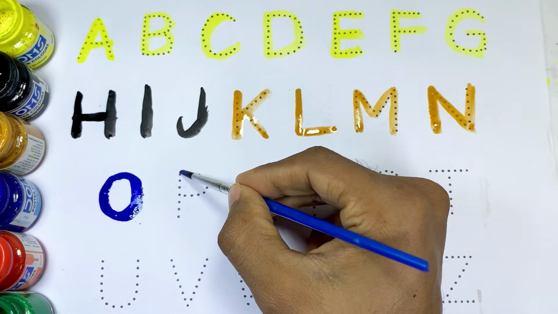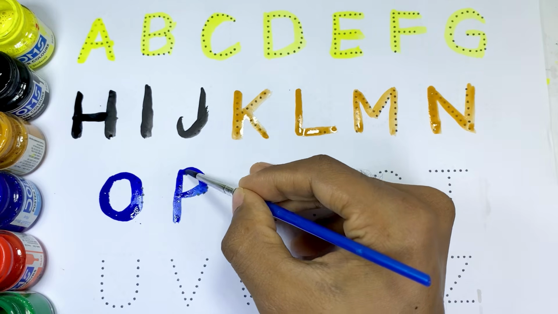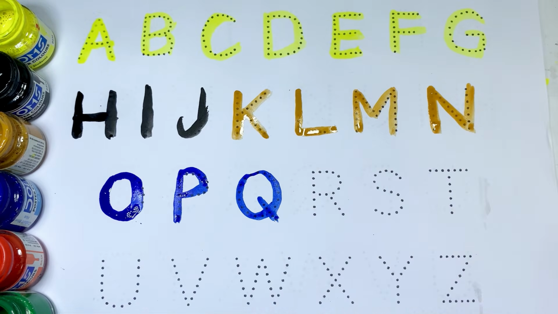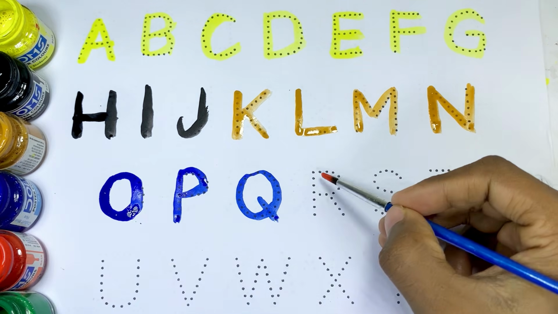O for octopus. P for parrot. Q for queen. It's now you draw R and use red color.